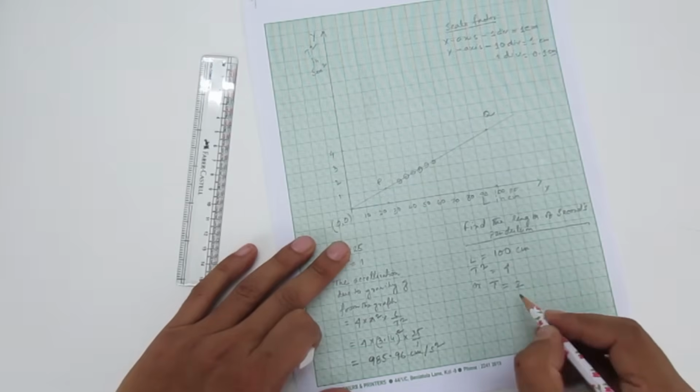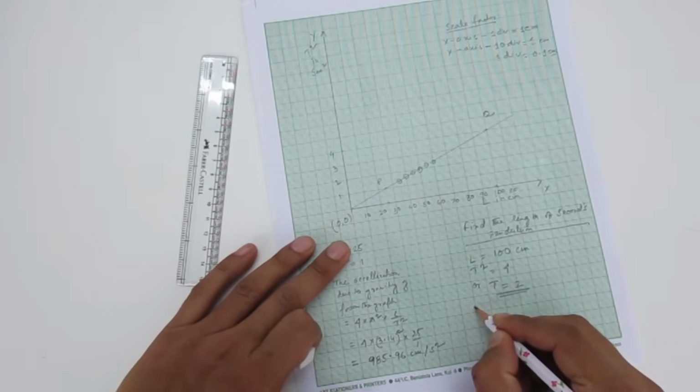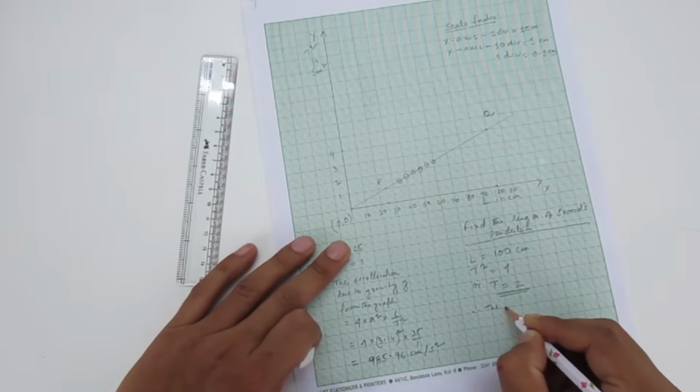This is the definition of a second pendulum. Therefore, the length of the second pendulum is 100 centimeter.